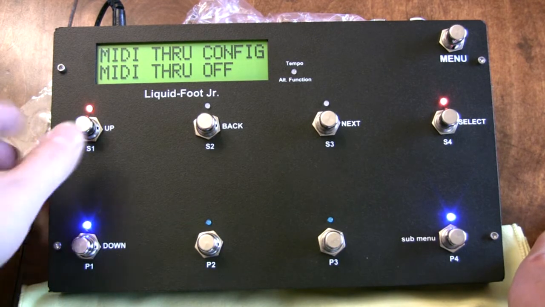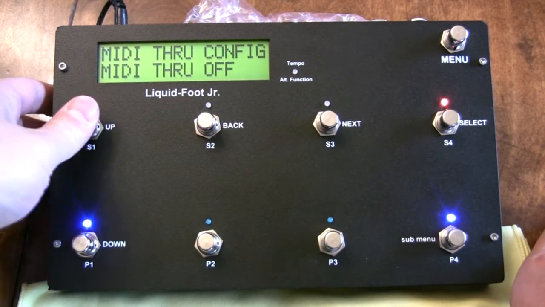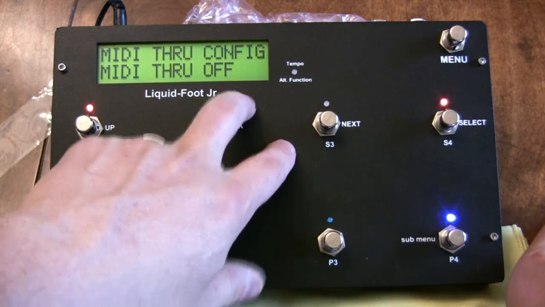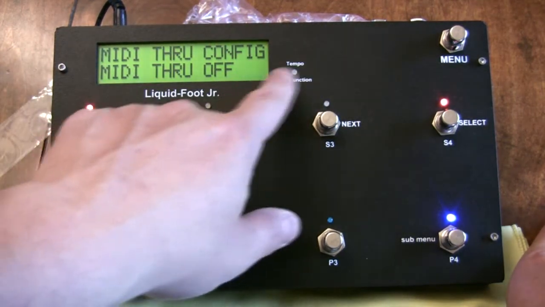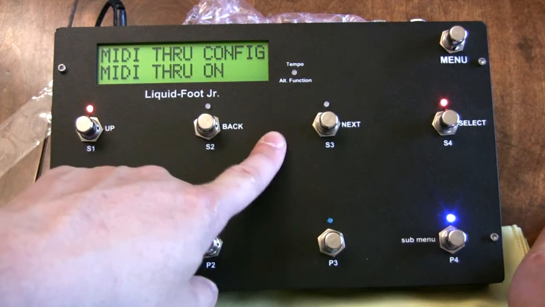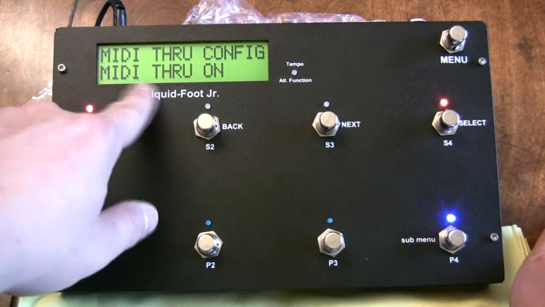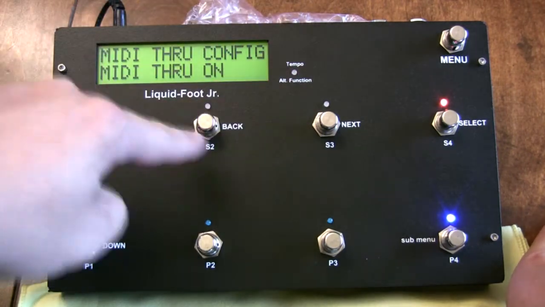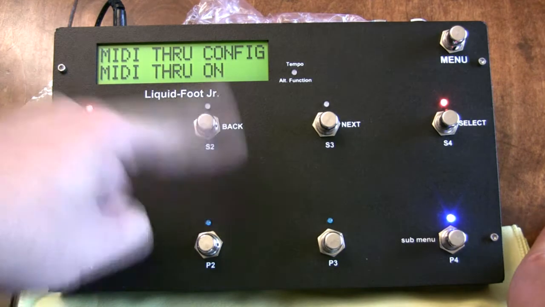MIDI through configuration. Your settings are either on or off. By default it's off. There are 2 ports on the Liquid Junior. There's a MIDI in and a MIDI out. If you turn this feature on, then all data coming through MIDI in will also go out the MIDI out. So we sometimes call that MIDI through. And so it's a loop. It comes in and goes right out, in, out, in, out.